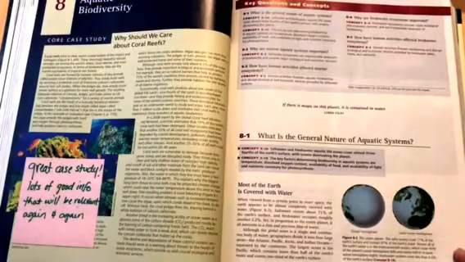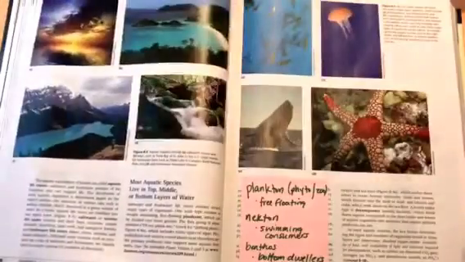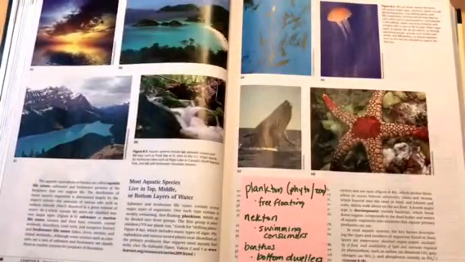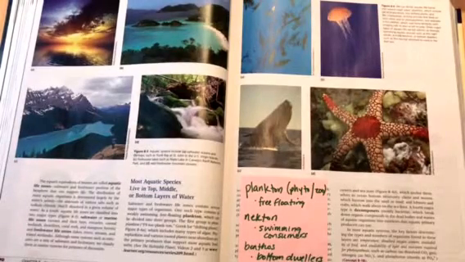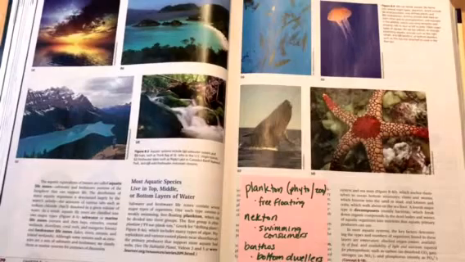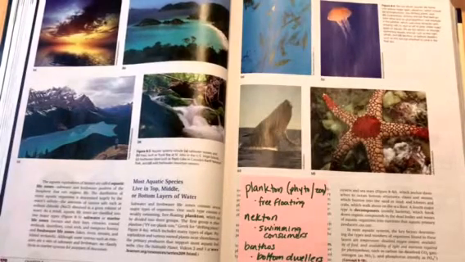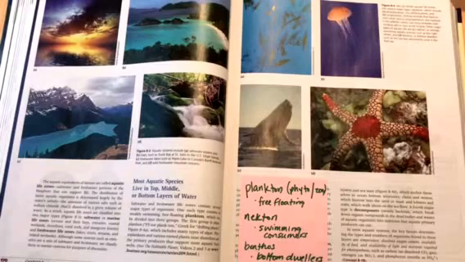All right, so 8.1 kind of gives you an overview of aquatic ecosystems. As we know, over 70% of the Earth's surface is covered in water, so it's important. When we talk about aquatic organisms, we can basically divide them up into three major categories: plankton, nekton, and benthos. Plankton are free-floating, so they don't swim, they just kind of float along. Phytoplankton are photosynthetic, incredibly important producers, and provide the vast majority of energy available in aquatic ecosystems. And then zooplankton are plankton that are consumers.